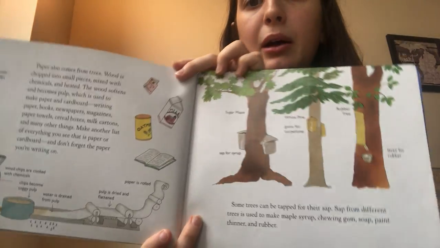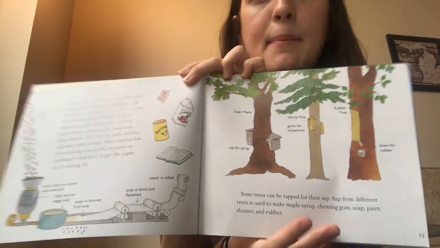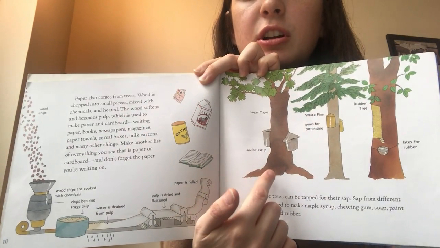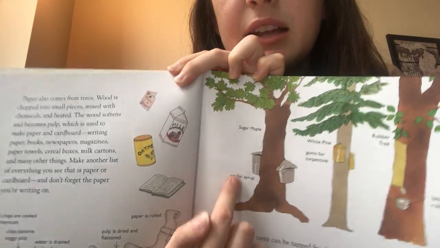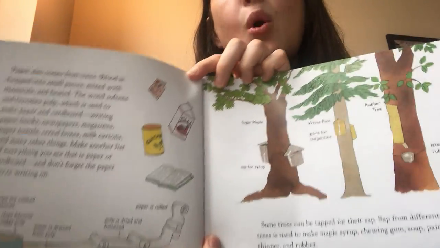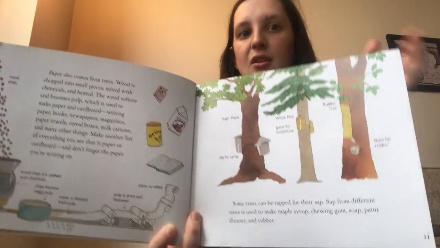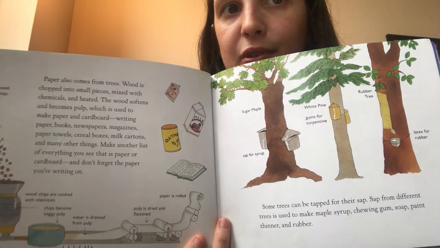So I want you to think about what you saw on this page about paper and on this page about sap, and think about what information do the pictures, the text that I read, and the labels that we looked at, those are the little words by the pictures, tell you about some more things that we depend on trees for? Tell a family member what are some other things that we depend on trees for.